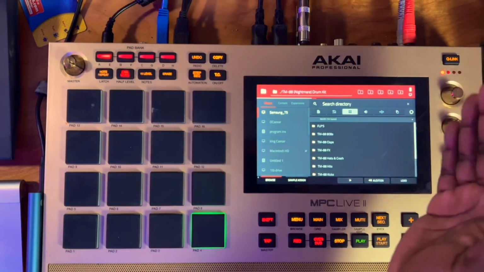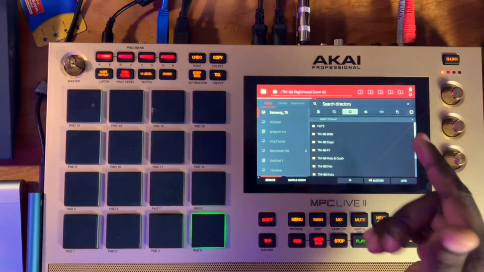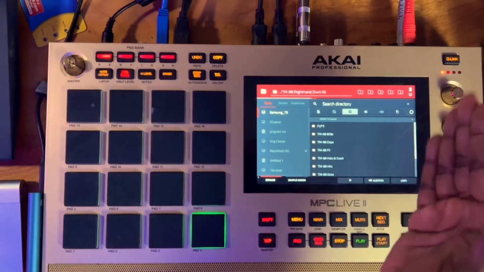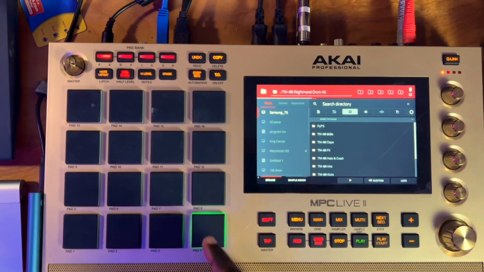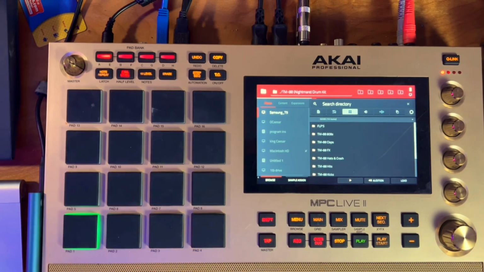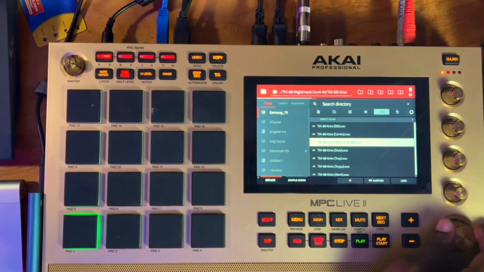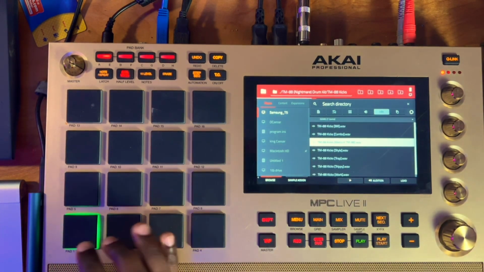Now right here I have a drum kit that I've had for a very long time. We're going to start taking samples from this kit and start building our program. Right here you'll see that this square is green. This is letting you know that this is where your sample is going to be loaded if you loaded a sample right now. I'm going to start on pad 1. Now that you see that pad 1 is green, we're ready to load our sample into pad 1. I'm going to start with a kick. I like this kick right there.